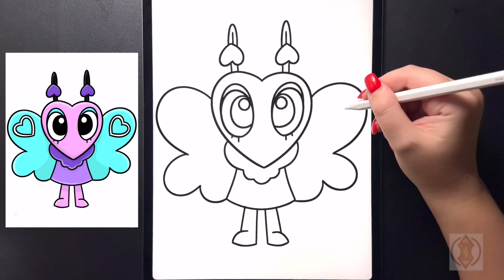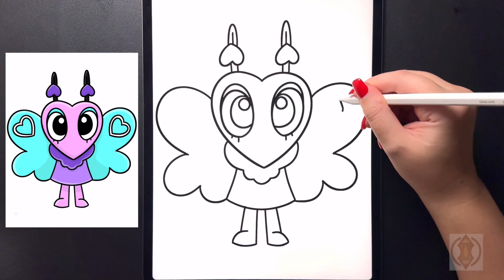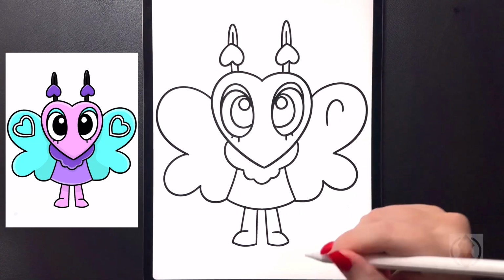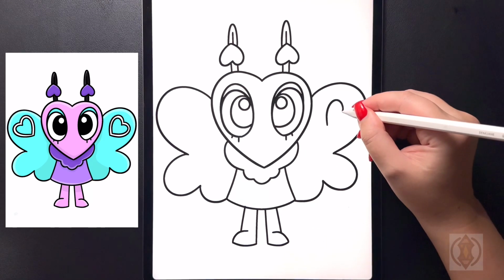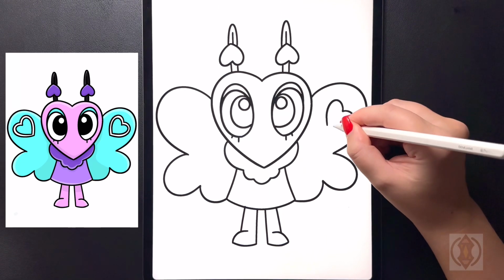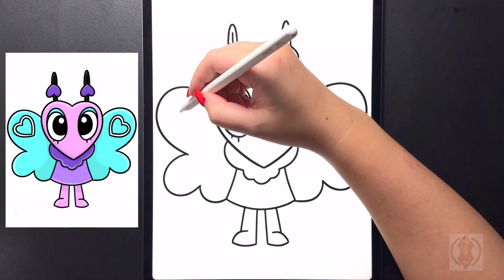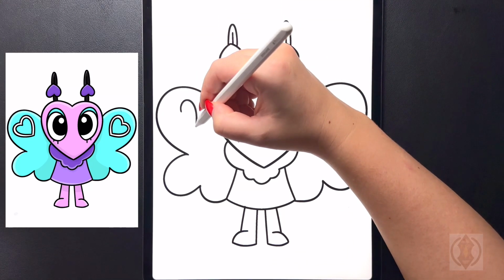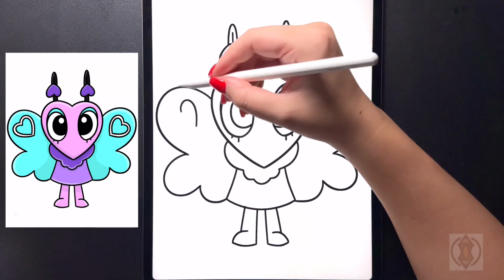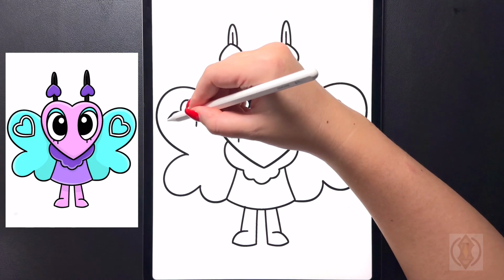Now we're going to draw in another heart on a diagonal. So from this point, we're going to curve this line around and then down. And then from that point again, just replicating that. Let's move over on the left-hand side now, curving this line around and then in. And then again from that point, let's replicate that again.